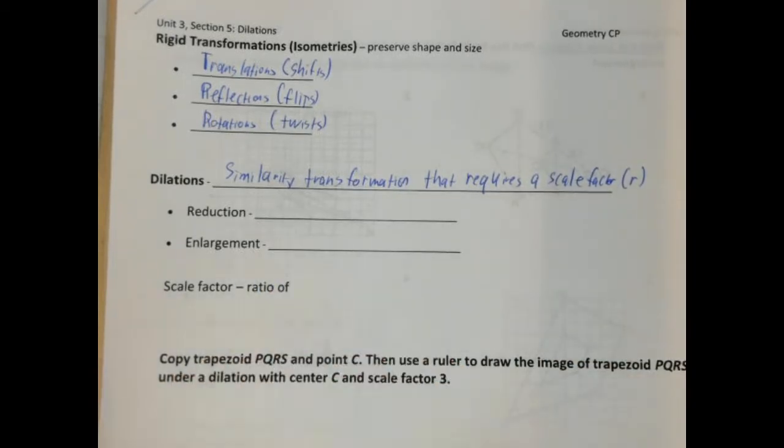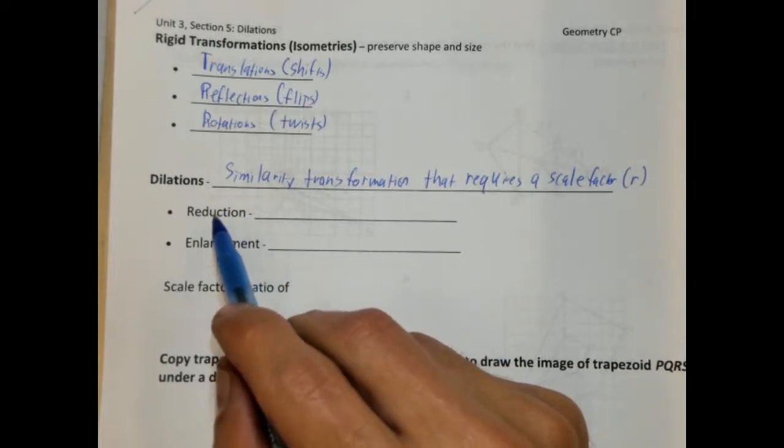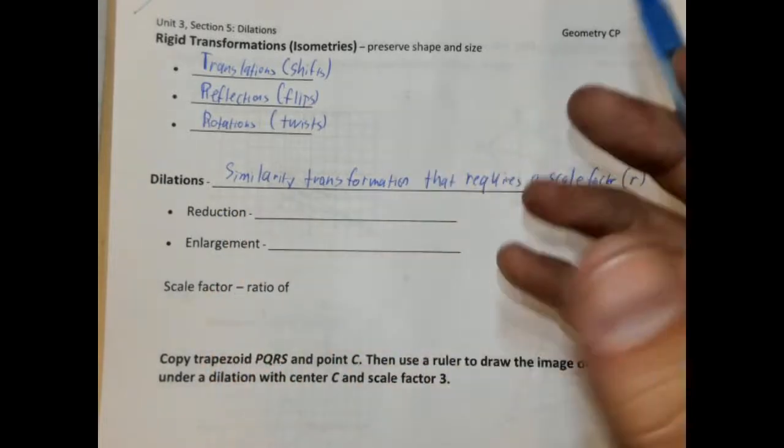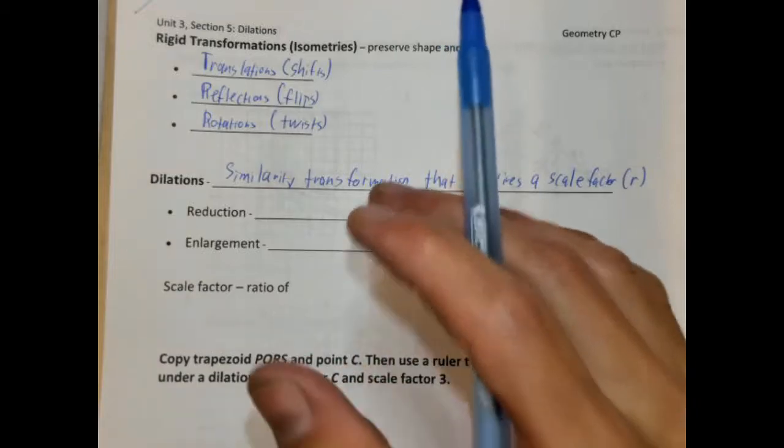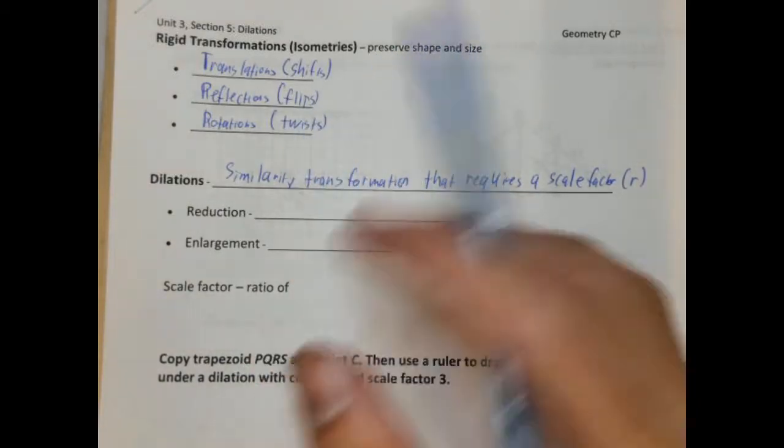Okay. Now there's two types of dilations. Well, there's three, but we're only going to worry about two. Reduction and enlargement. Reduction is going to make an image that is smaller than the pre-image, and an enlargement is going to make an image that is larger than the pre-image.